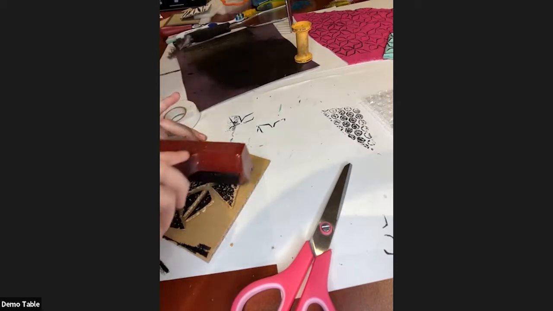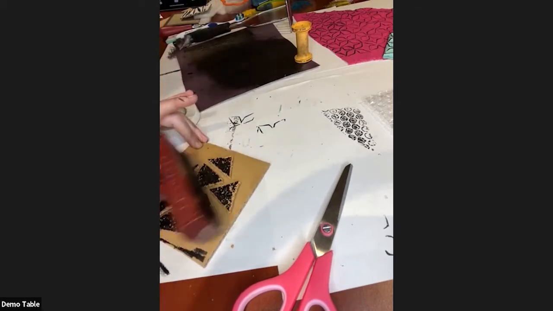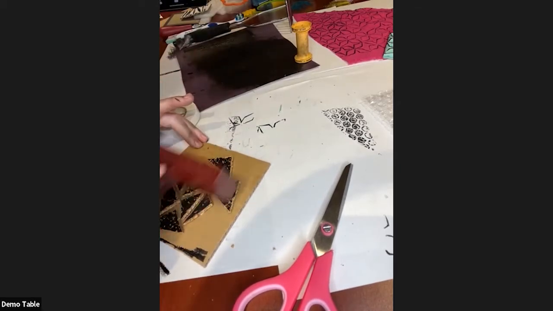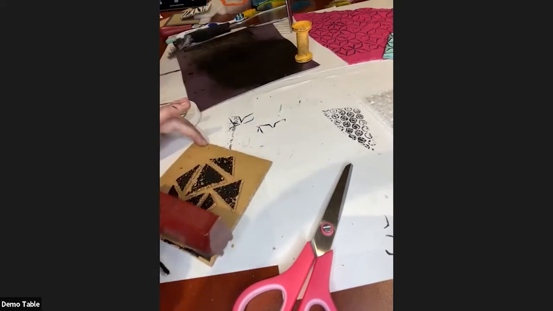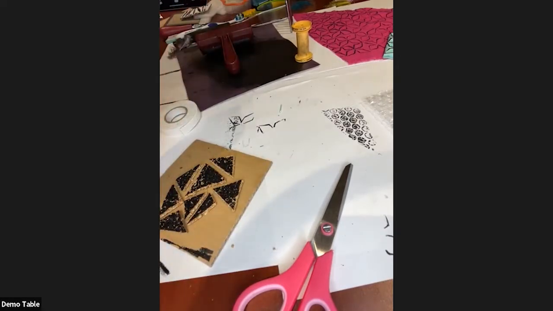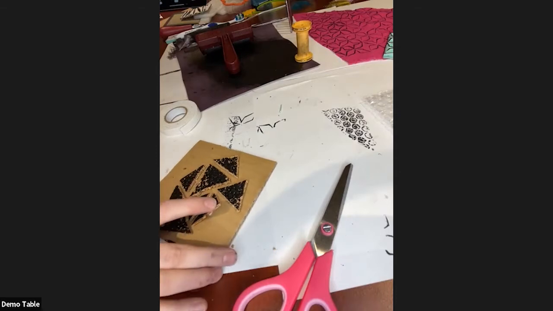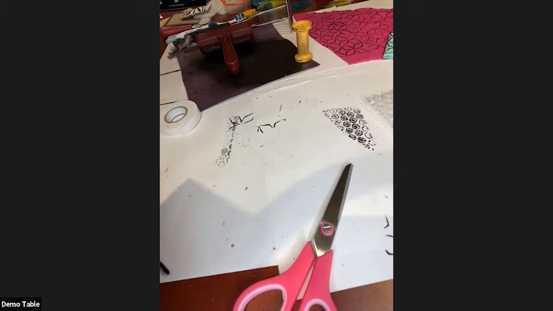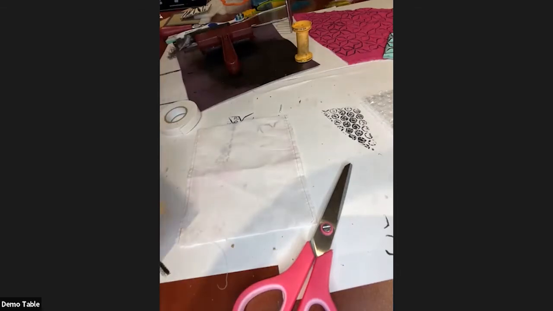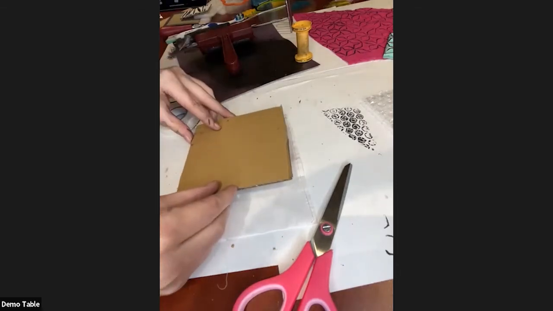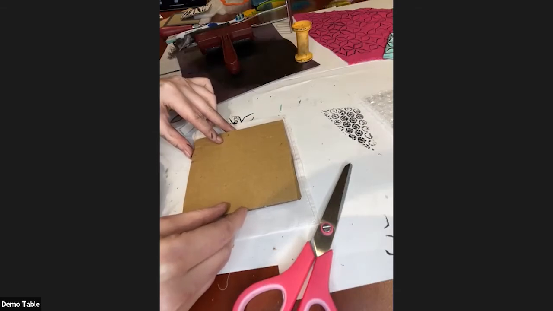A lot of ink on these, on the cork. It sucks it up. Okay. And I'm going to use a piece of white cloth. This is a scrap I had from mask making. And I'm just going to press it down in the middle.